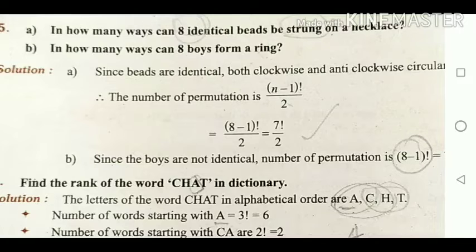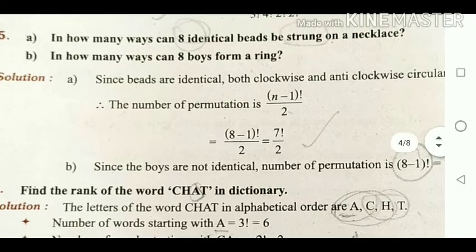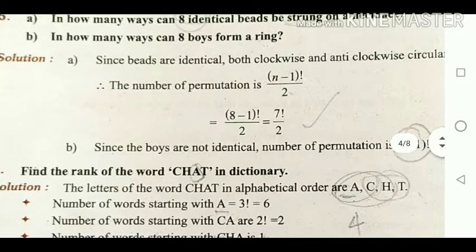So, if it is circular form, the number of permutations for a circle is (n minus 1) factorial divided by 2. You have to apply this formula if it is in a circle form. Here n is 8 identical beads. Therefore, 8 minus 1 factorial means 7 factorial divided by 2. That is the answer for the first question.